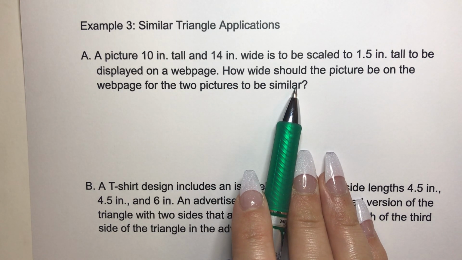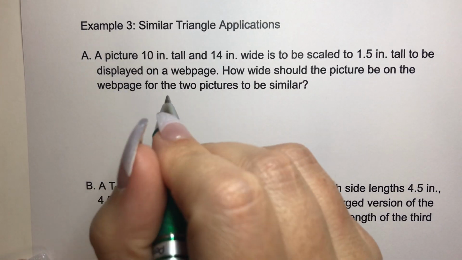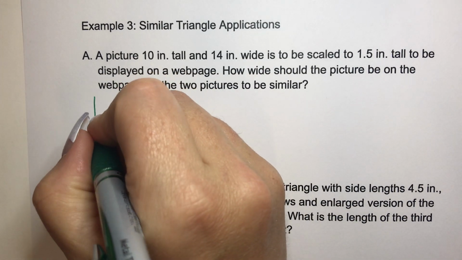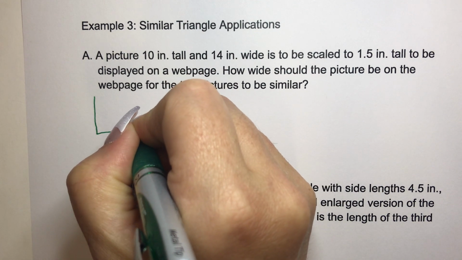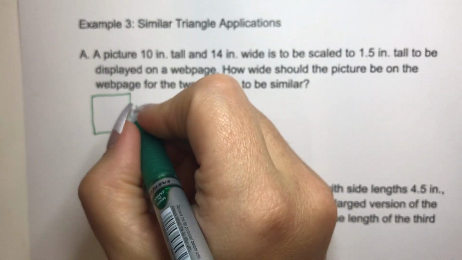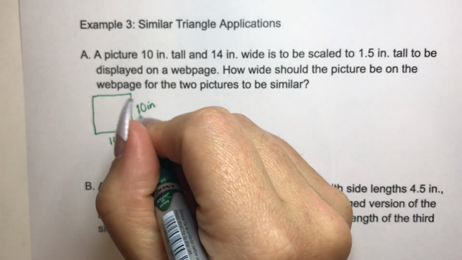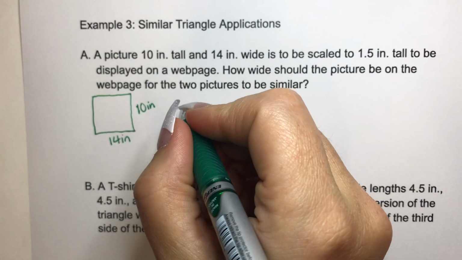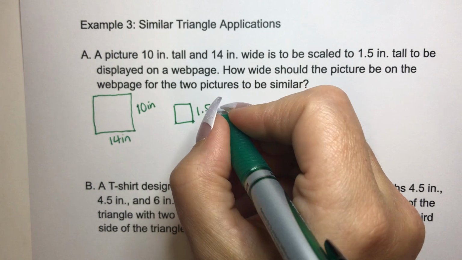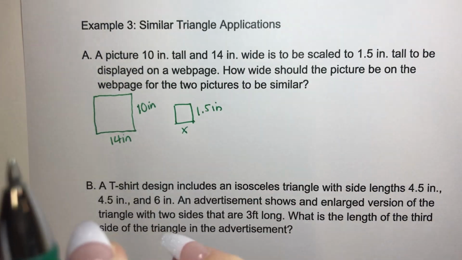That is, the same shape, but not necessarily the same size. I'm going to go ahead and just draw a picture here. So 10 inches tall, 14 inches wide. So I guess it's going to be wider than it is tall, right? Okay, so something like that. This picture is not drawn to scale. 14 inches wide. So 10 inches tall, 14 inches wide, and it's to be scaled to something that is 1.5 inches tall. And we don't know how wide. That's what we're trying to figure out.